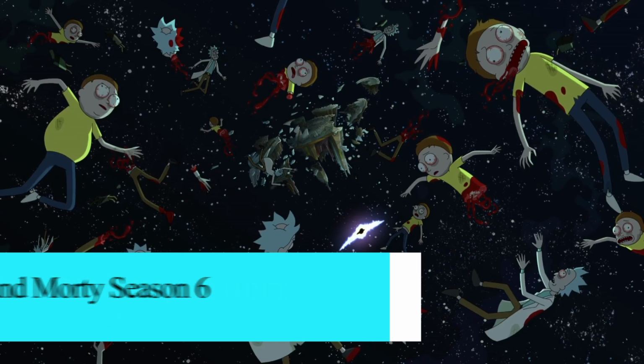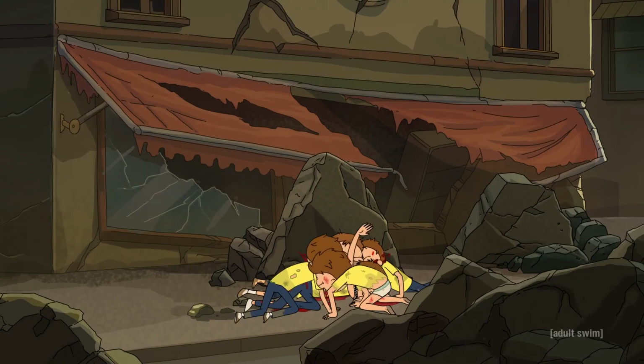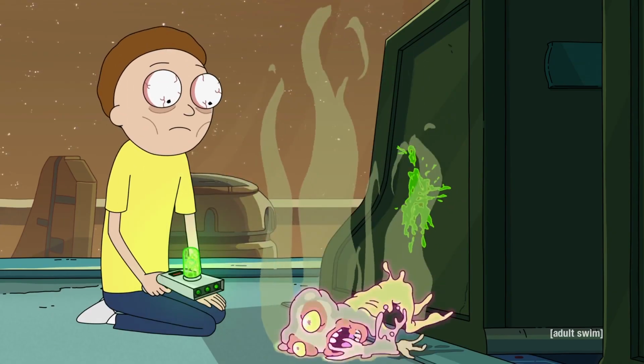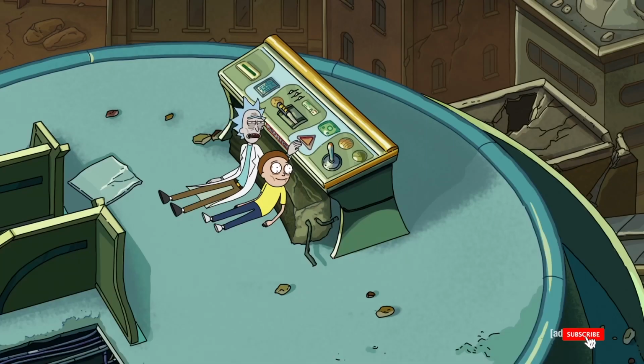President Morty has just escaped beyond the central finite curve when Rick and Morty Season 6 Episode 1, Solaricks, begins. With little chance of escaping their impending catastrophe, Rick and Morty find themselves trapped in the shattered Citadel. But Space Beth saves them and takes them back home.